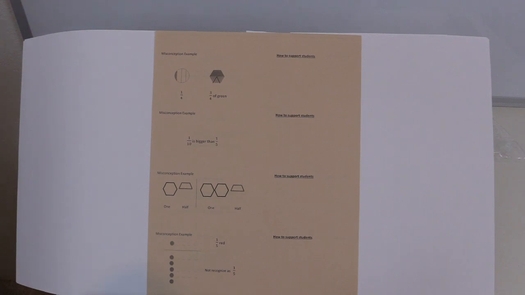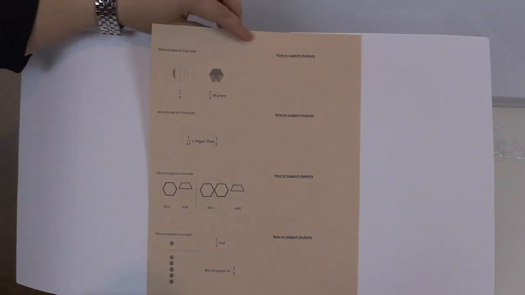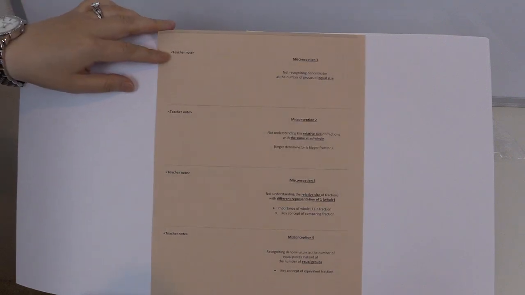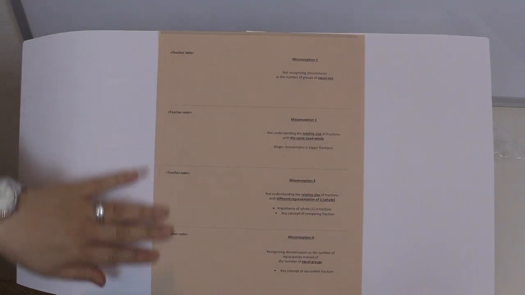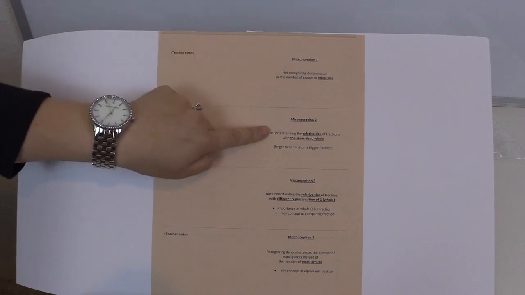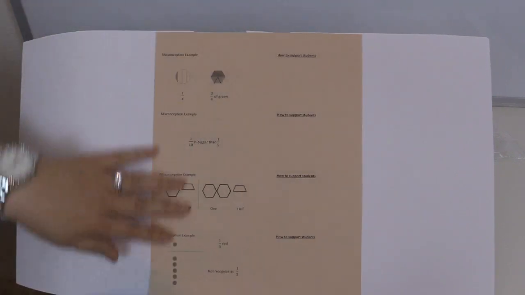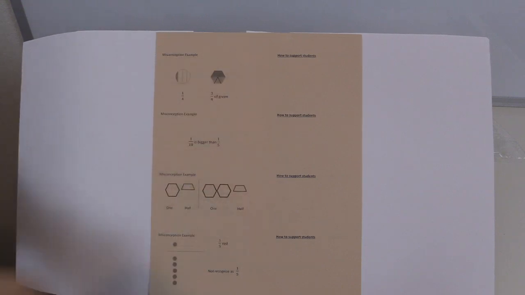In this video I want to talk about how to make a fraction misconception foldable. You should have inside your package a paper that looks like this. I printed on colored paper so you can easily find it. One page shows misconception 1, 2, 3, 4. The other page shows some pictures and how to support students. So this is the paper you need to have for now.